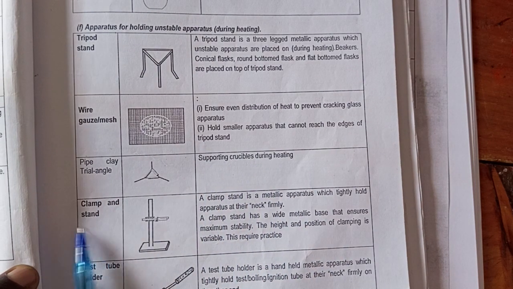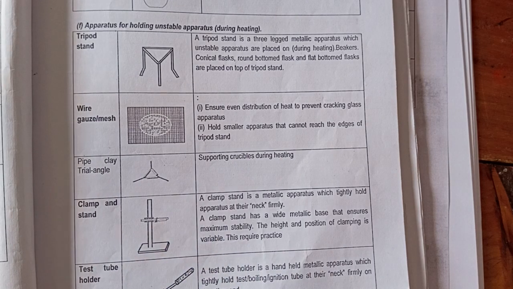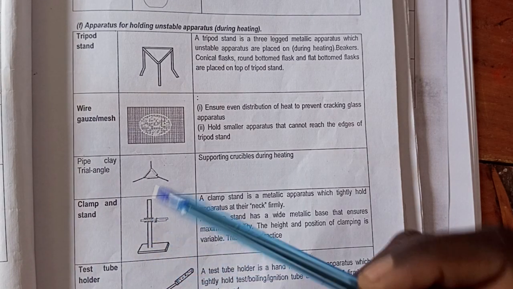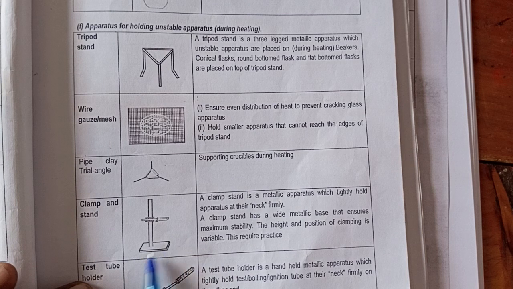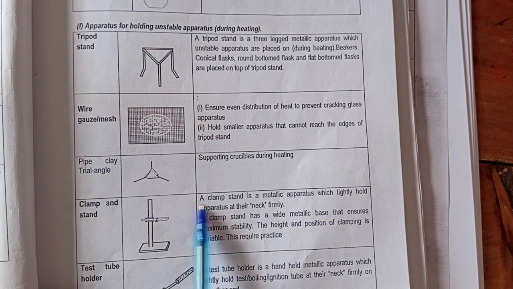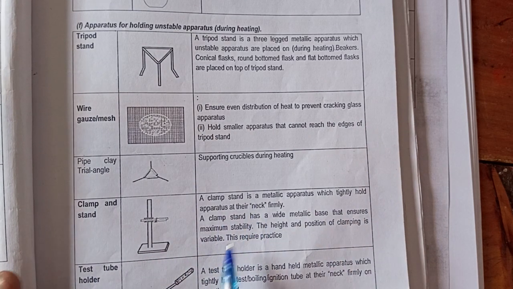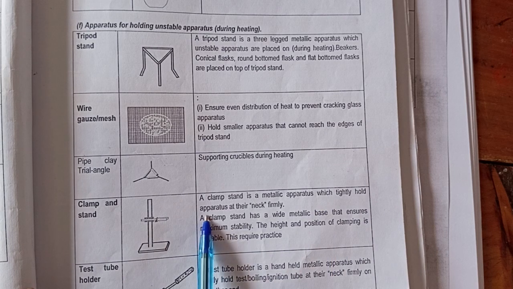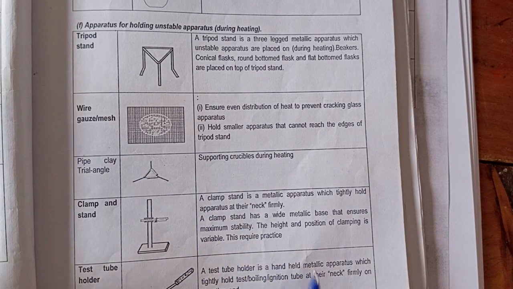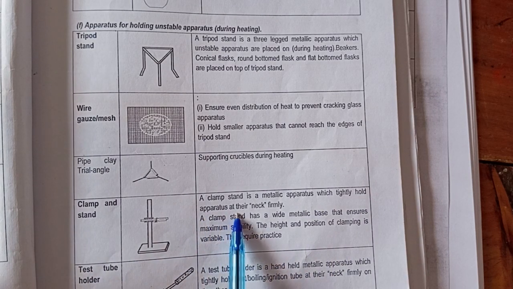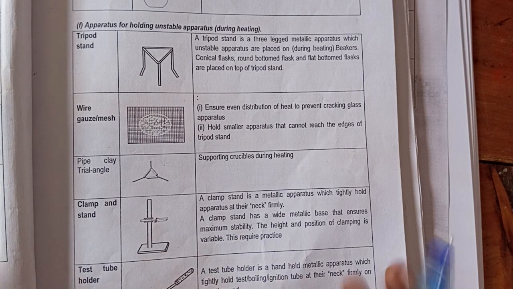Then we have a clamp and a stand. Of course, many of you have come close to this apparatus and you have been used to it. So this is a stand, a metallic apparatus which can tightly hold apparatus at their neck. It can hold firmly.